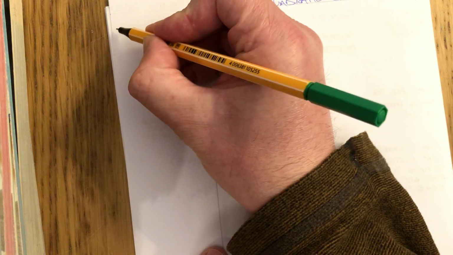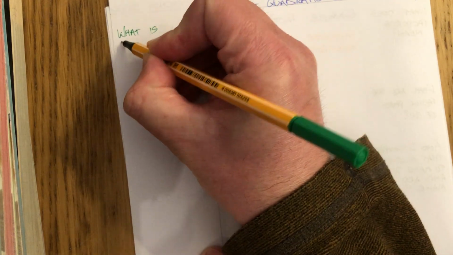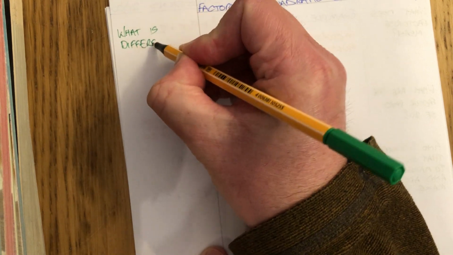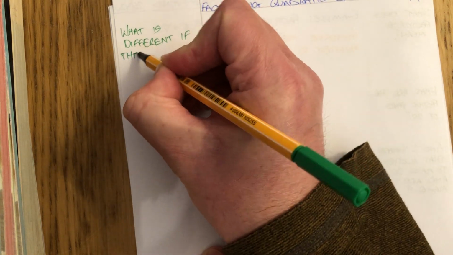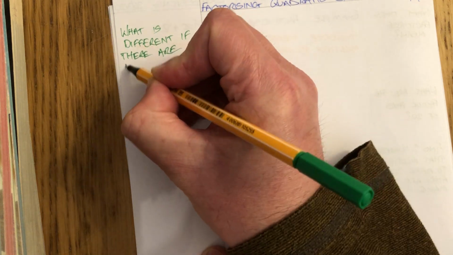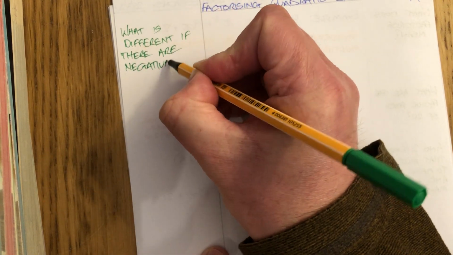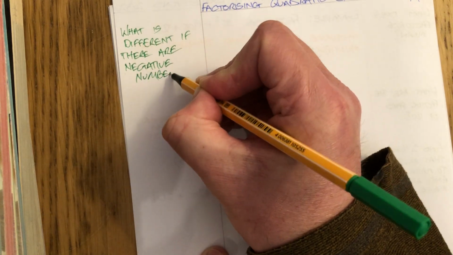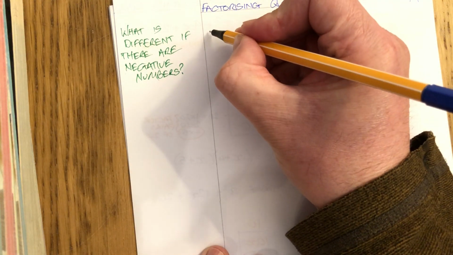So, first question, what is different if there are negative numbers? Okay, so what's going to be different this time? Well, let's have a look at an example.